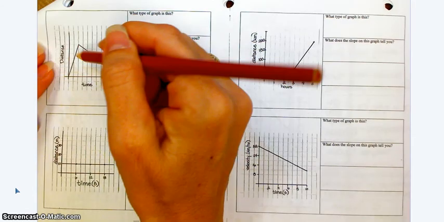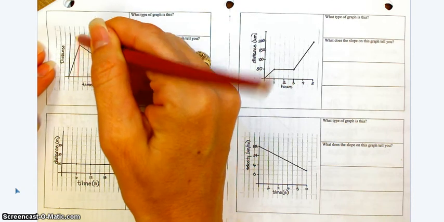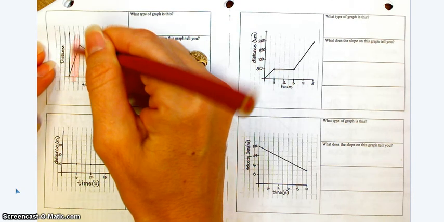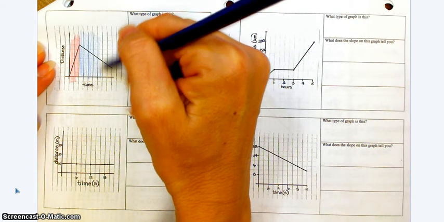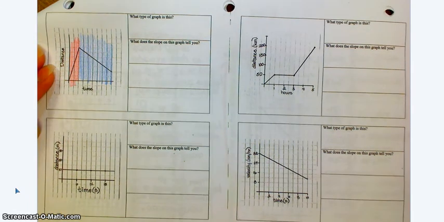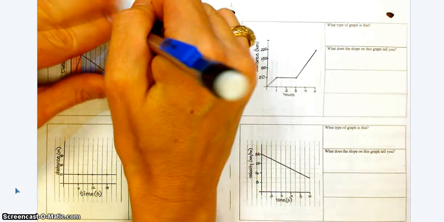Okay, look at this first graph. How many parts do you see on this graph? There's two. Okay, there's no numbers on this graph, so you can't tell me exactly what it's doing speed-wise, but you can look at the shape of the graph and tell me in general what's going on. First thing you need to tell me though is what type of graph is this? It's distance versus time. Very good.